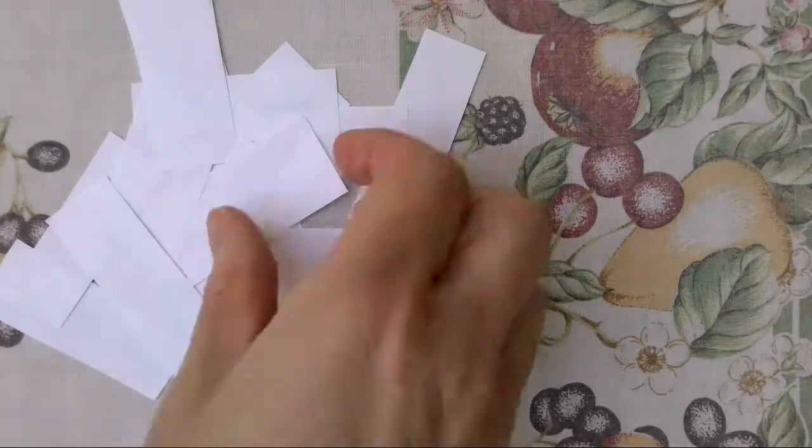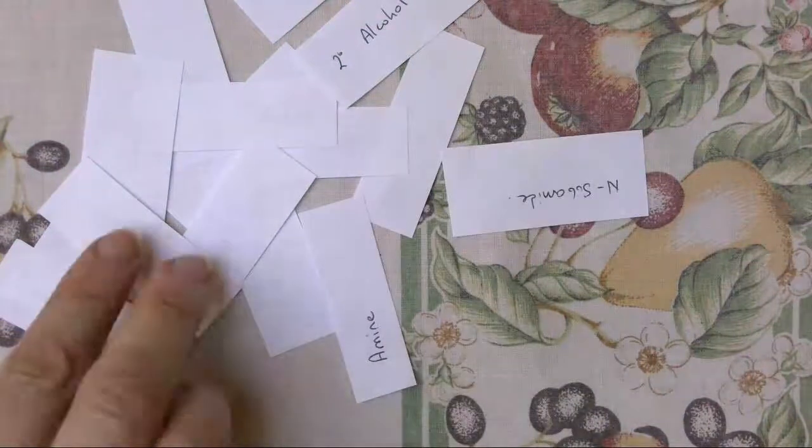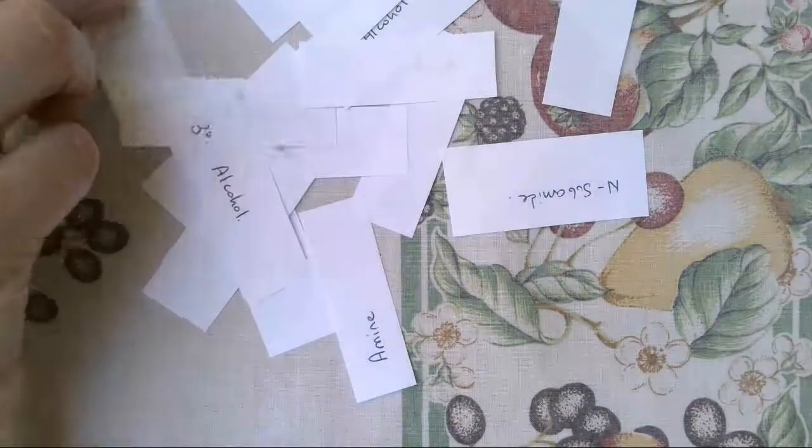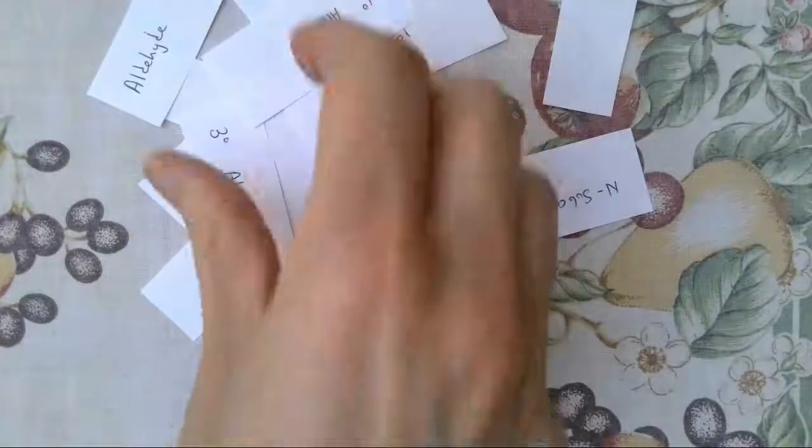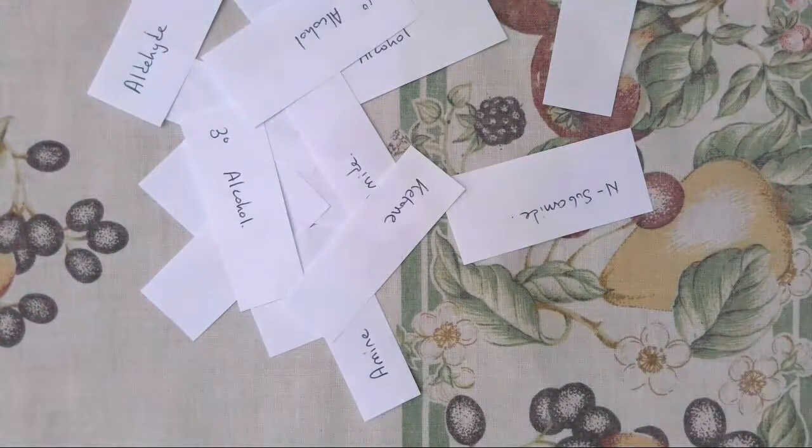So one good way is to write out all the functional groups on separate pieces of paper. And that's exactly what I've done here. So on each of these pieces of paper, I have a functional group written out. So you can see there, hopefully they are all different. Okay. Then what you need is a willing volunteer, or maybe an unwilling volunteer, and your spider diagram.